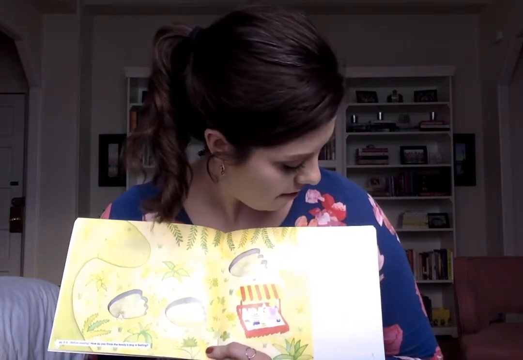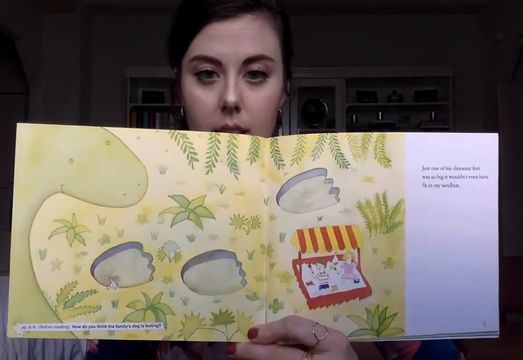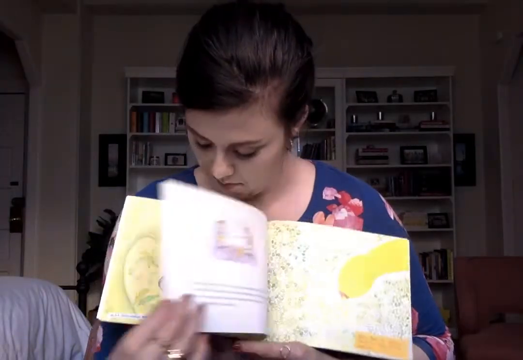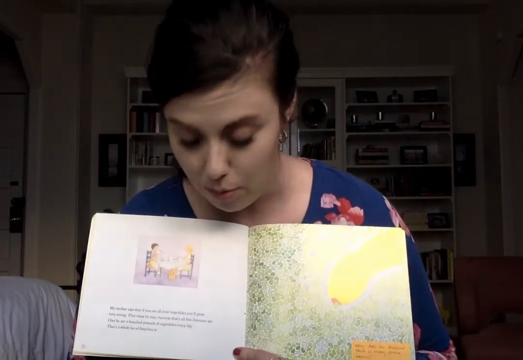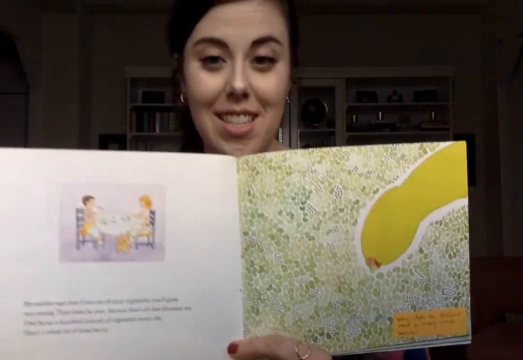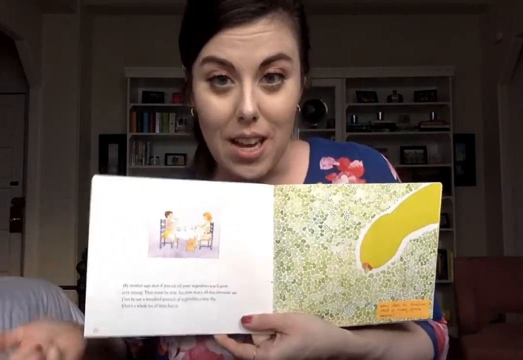Just one of his dinosaur feet was so big it wouldn't even have fit in my sandbox. My mother says that if you eat all your vegetables, you will grow very strong. Ooh, we learned about that in Unit 6 when we were learning about healthy bodies and healthy minds. One way to help keep our bodies healthy and strong is by eating our vegetables. Maybe the dinosaur ate his vegetables, and that is how he grew so big and strong.